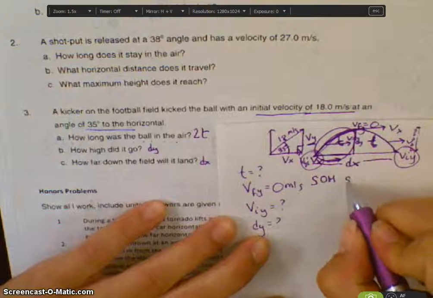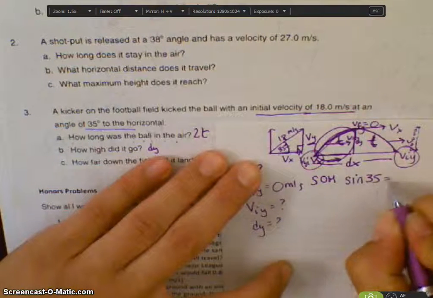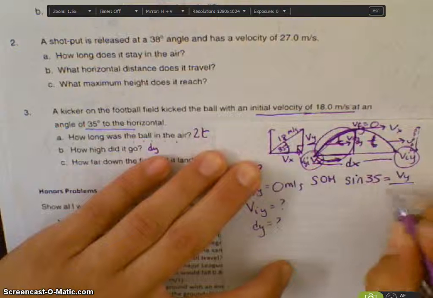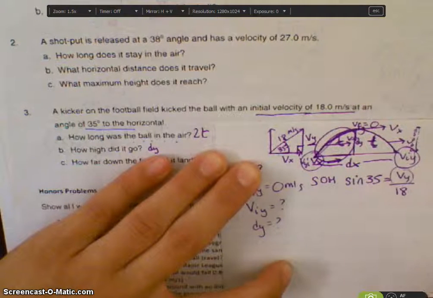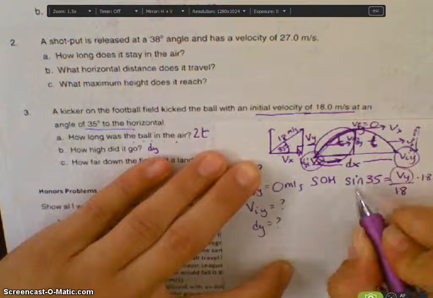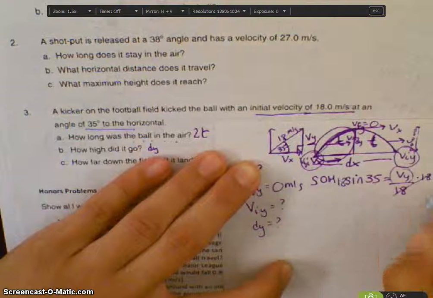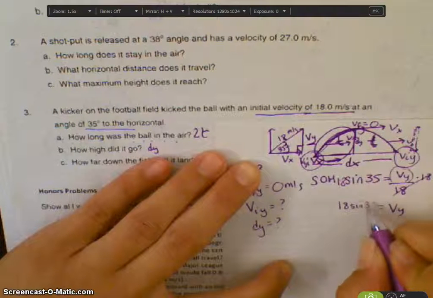So I'm going to use sine of 35 degrees equals my opposite over my hypotenuse in order to solve for Vy. I have to get my Vy by itself, so I'm going to multiply both sides by 18. So Vy equals 18 sine of 35.